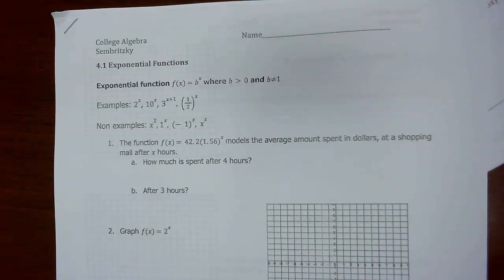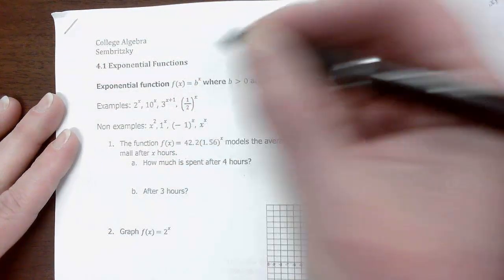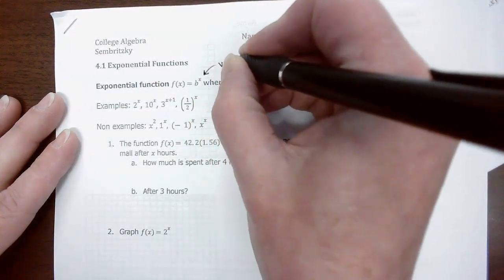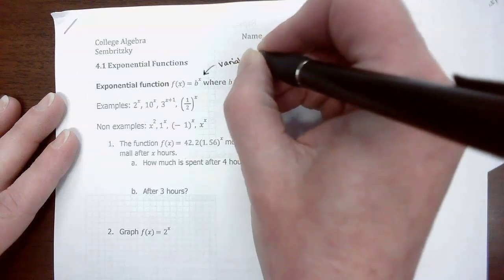In this unit, we are talking about exponential functions and logarithmic functions. So we're starting with exponential functions. An exponential function is a function where the variable is in the exponent. So we have some number to an x or something like that, but it has to have a variable in the exponent.